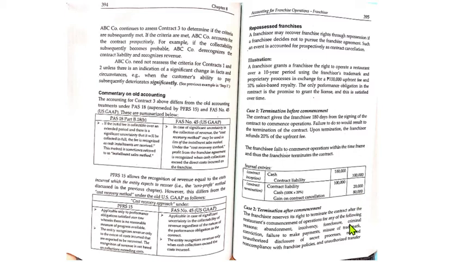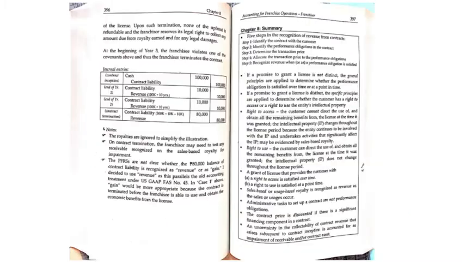Okay, what happens when there is a termination after commencement? So, anong mga reason? Pwedeng abandonment, insolvency, foreclosure, criminal conviction, failure to make payments, misuse of trademark, unauthorized disclosure of secret processes, repeated non-compliance with policies, and unauthorized transfer. So, there are several cases. Maka-identify mo naman yan based sa date na nakalagay sa problem mo. So, how do you recognize? At contract inception, debit cash, credit contract liability, 100,000.